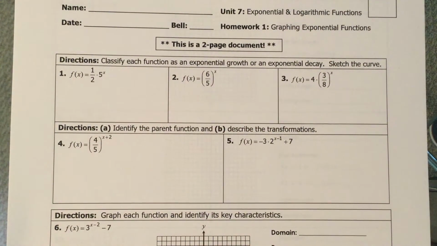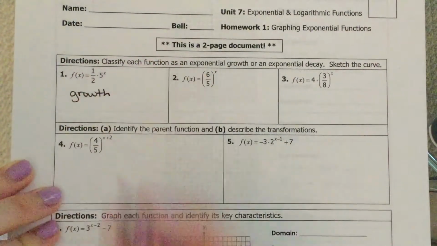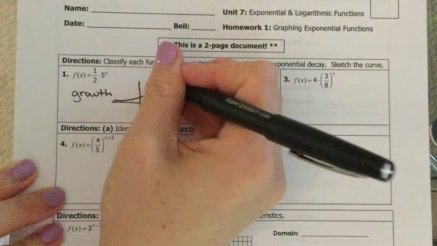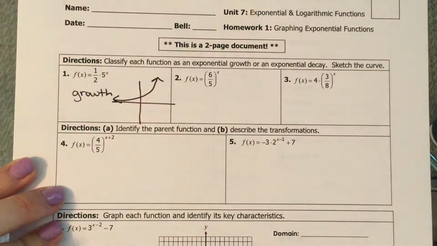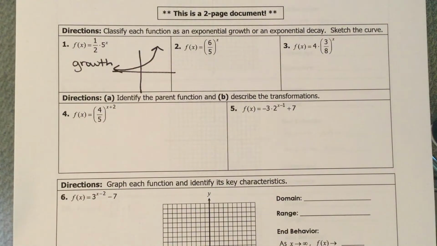So here the base is 5, and whenever the base is something above 1, then it would be exponential growth. All right, so sketch literally means sketch, meaning that a growth function looks like this versus going and doing the opposite behavior.